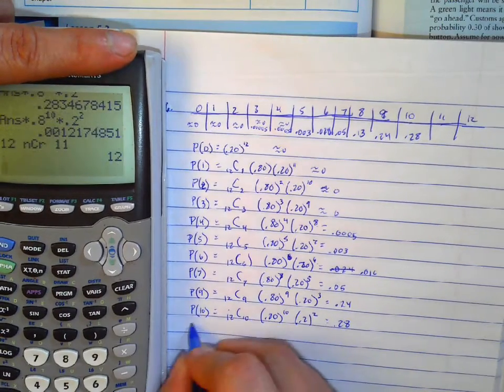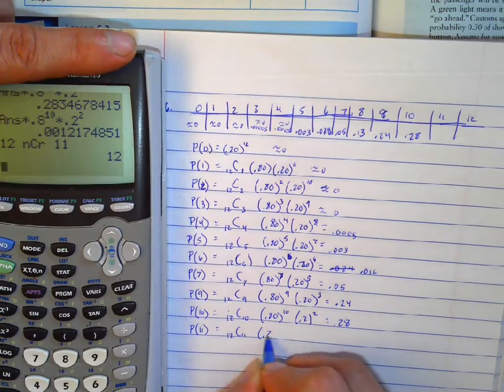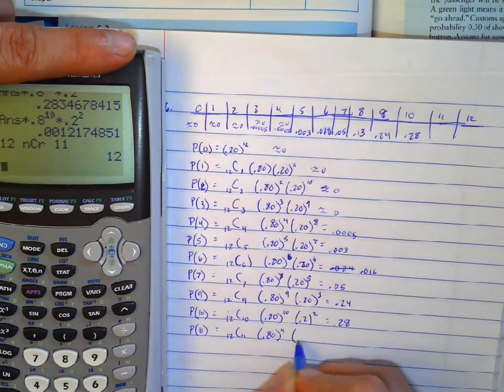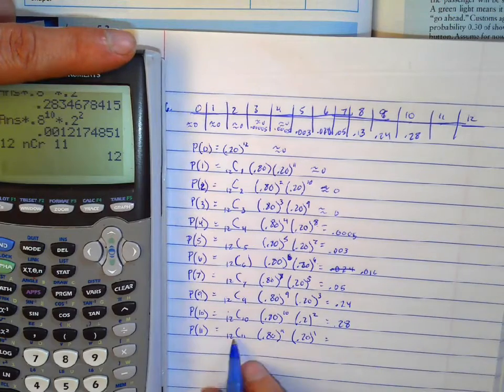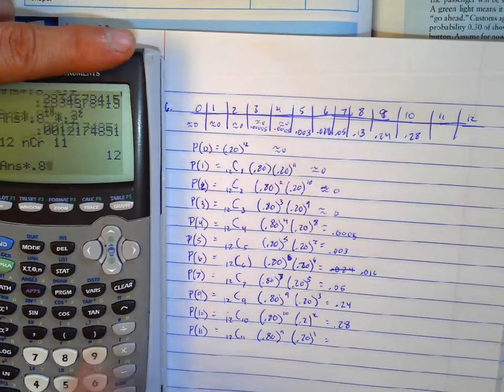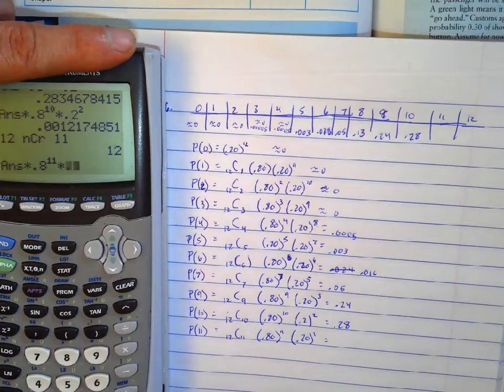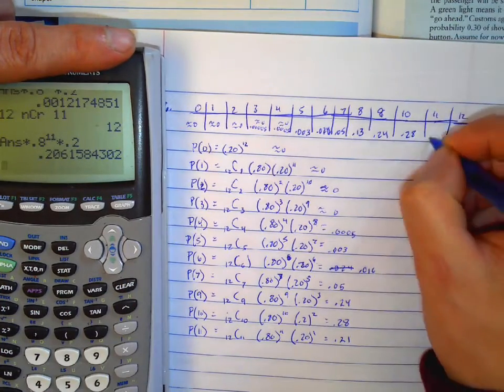And 11, and 1 not being blue. So there's 12 different ways to arrange them, and then times 0.8 to the 11th. Okay, about a 21% chance of 11 happening.